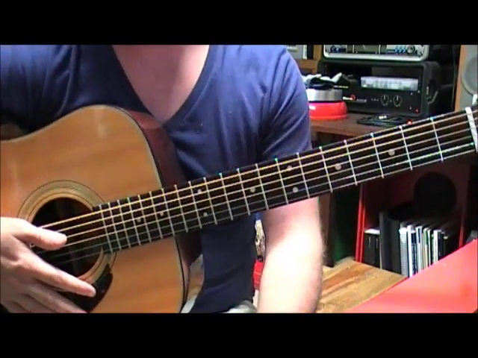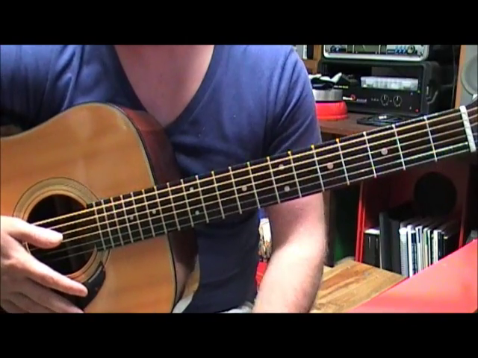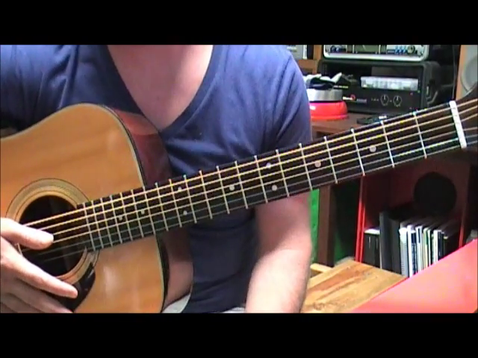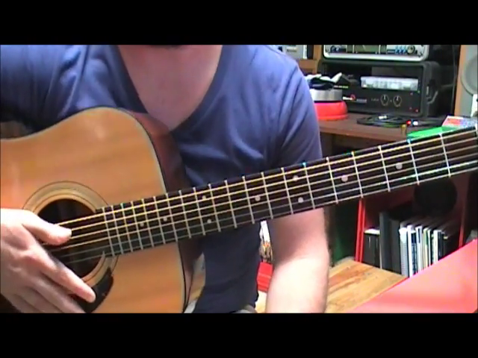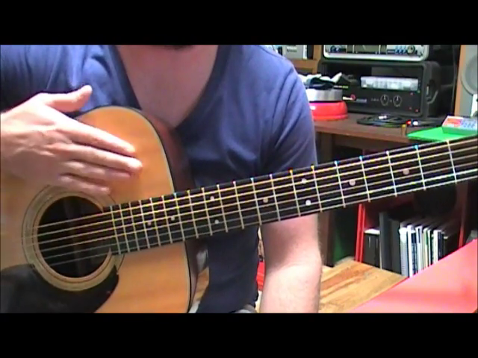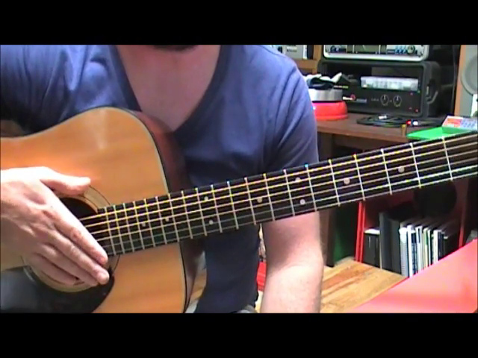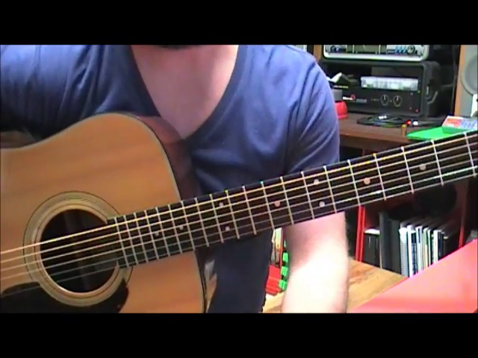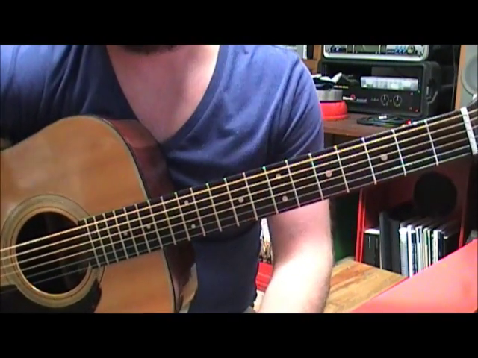What I'm talking about today is rhythmic elements and how you can add different rhythms to your playing. When I say rhythms, I'm talking about different ways that you can hit the guitar or slap the strings, and how that brings out a different element to the part that you're playing.